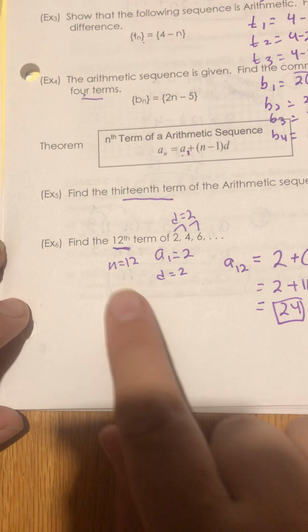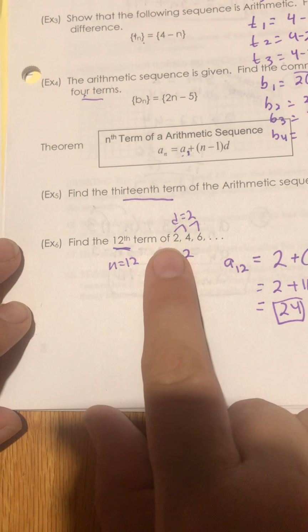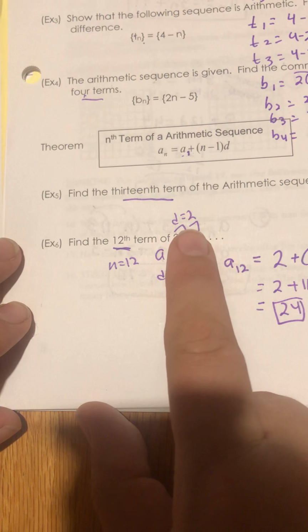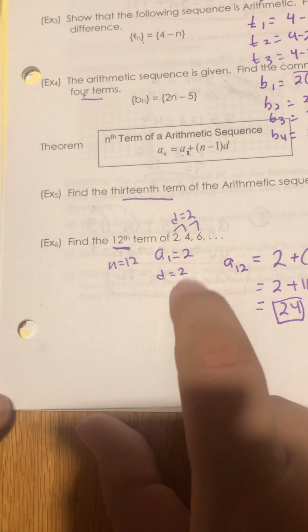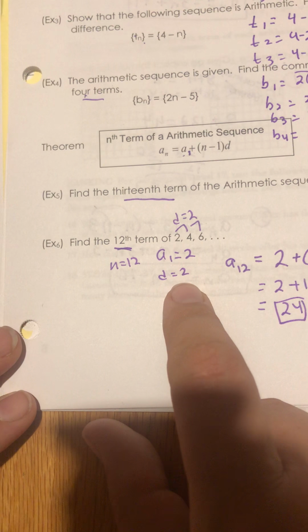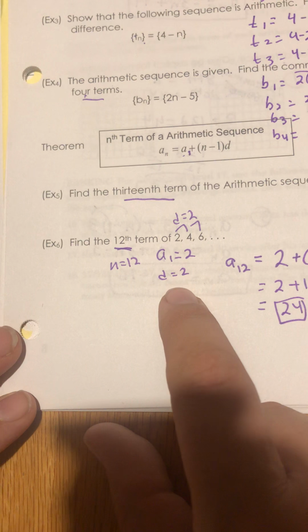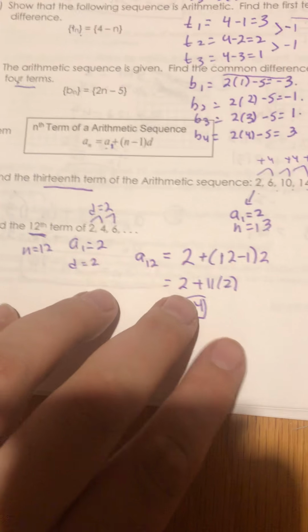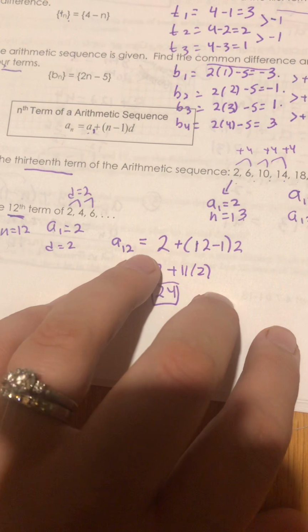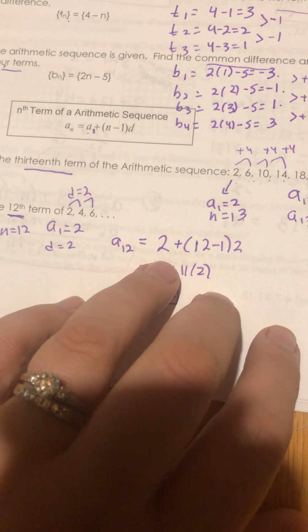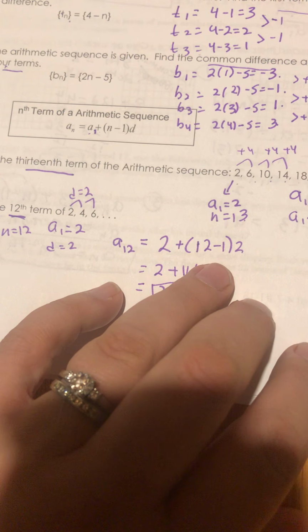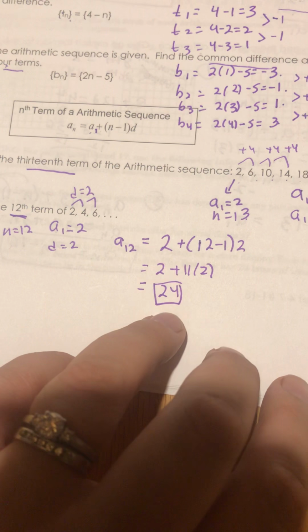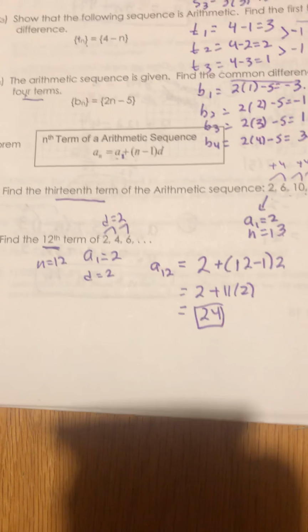Now the 12th term. We're trying to find when n is 12. The first term from here is 2. And our common difference between 2 and 4 and 4 and 6 is also 2. This is not always the same number, it just worked out that way this time. So a of 1 is 2, the first term is 2, the common difference is 2, and n is 12. We go to our formula, and a of 12 is equal to the first term, 2, plus 12 minus 1, n minus 1, times 2. So 22 plus 2 is going to be 24, which is the 12th term.